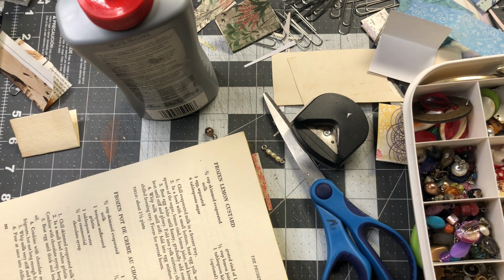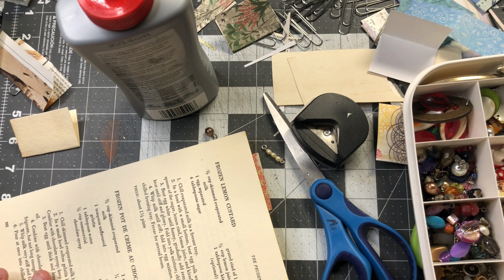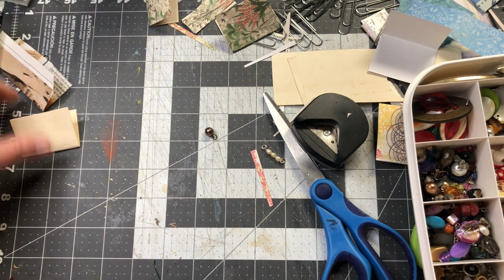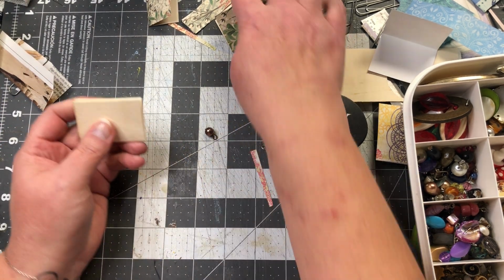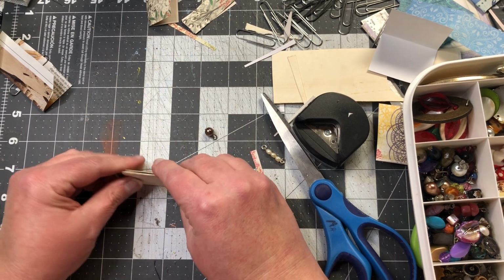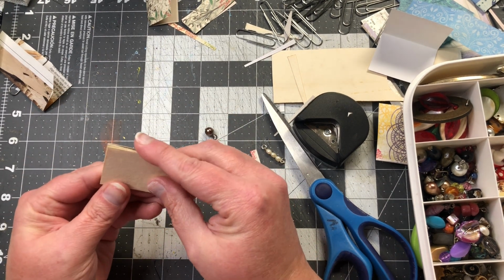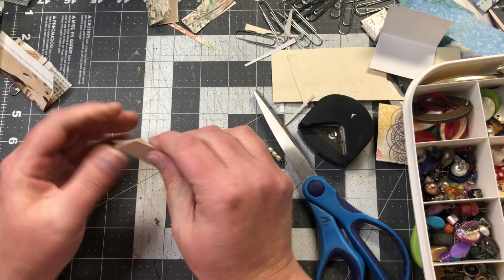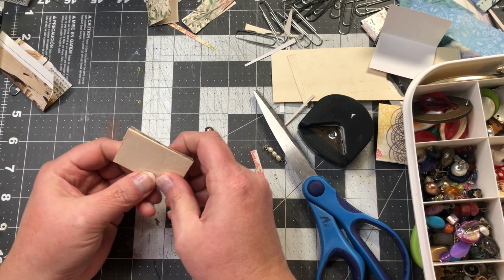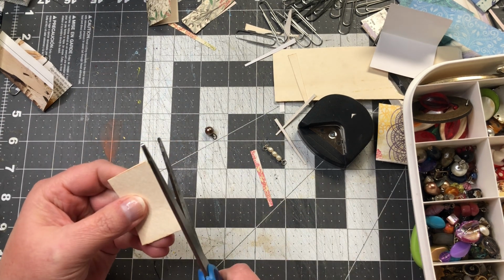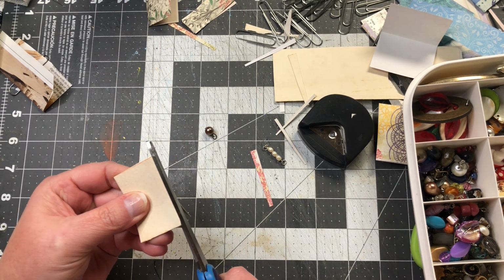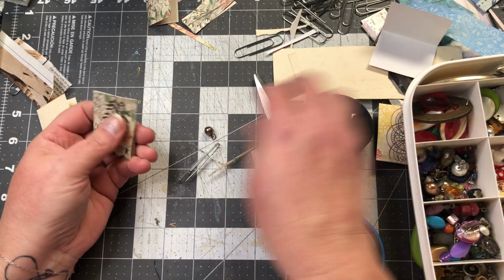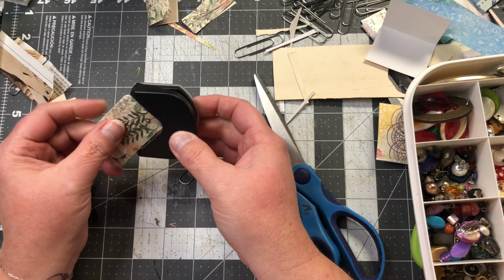Move that away. Okay, we're just going to play around with this and see what becomes of it. Get our little sample out. And our sample's not even straight. Trim down our little scrap. And we want to go ahead and round the corners.